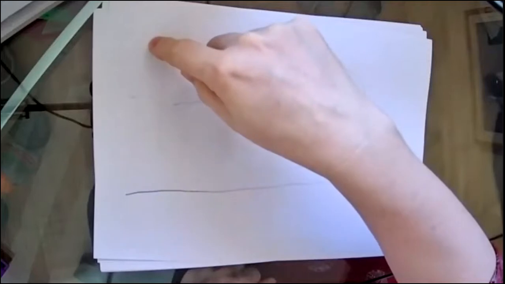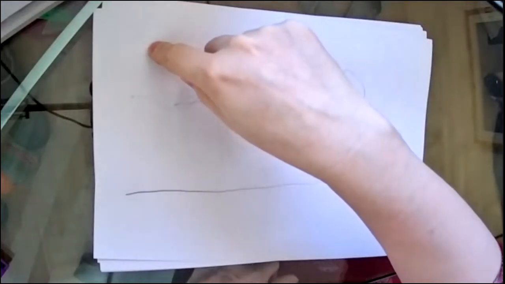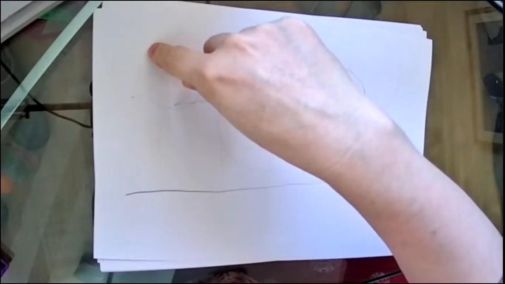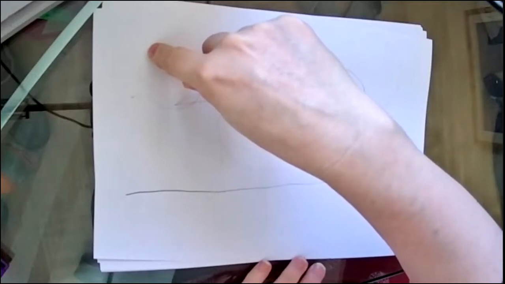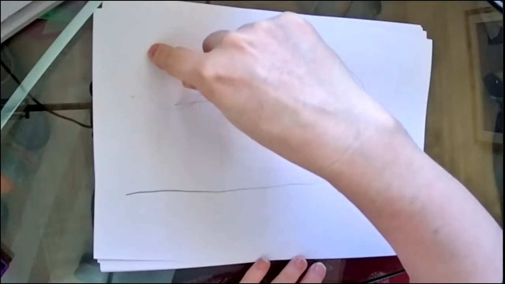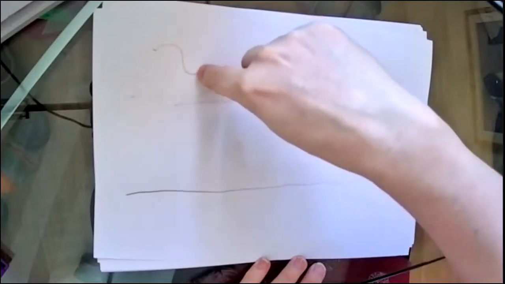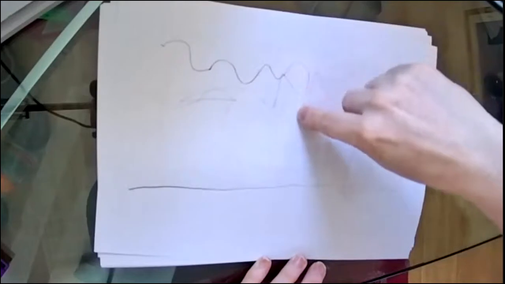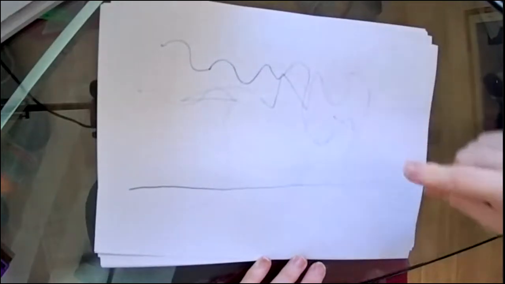I'm going to start over here this time. Every time I say stop, I want you to dig your pencil into the paper. And then I'm going to say go, and I want you to move your pencil around again, okay? So this time we're really thinking about that pressure every time I say stop. So guide your pencil around and stop. Guide your pencil around and stop.